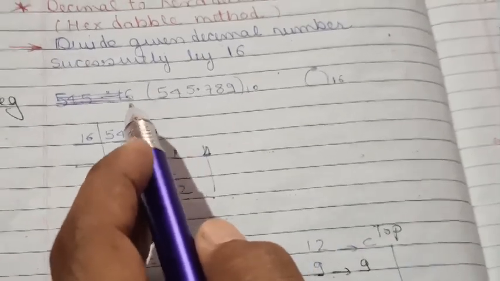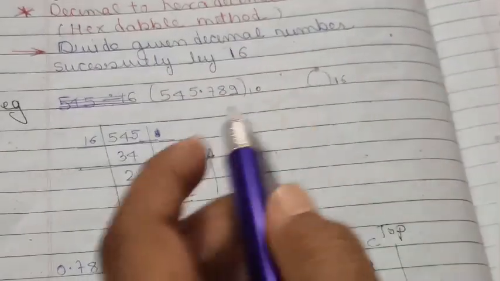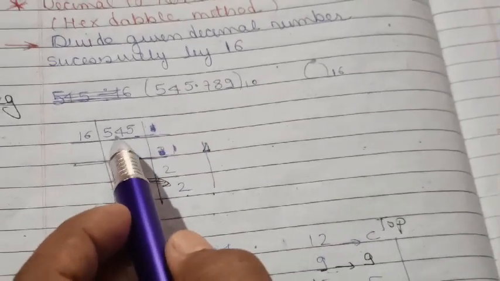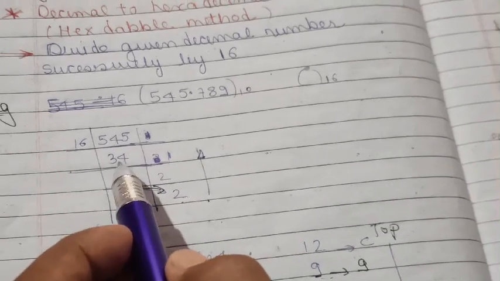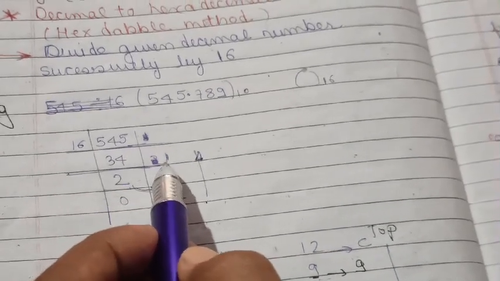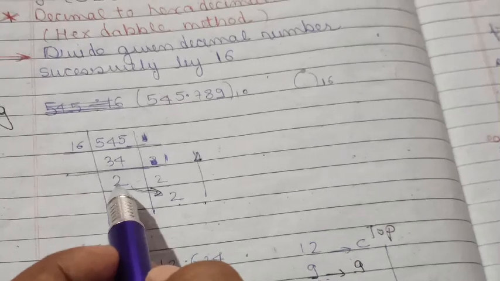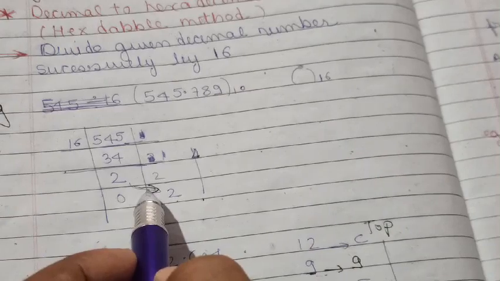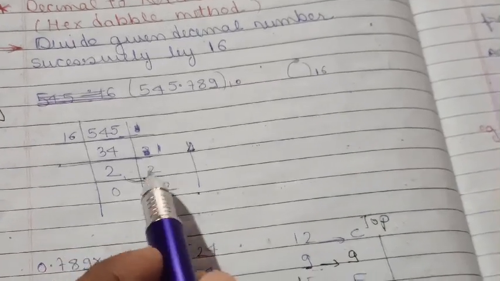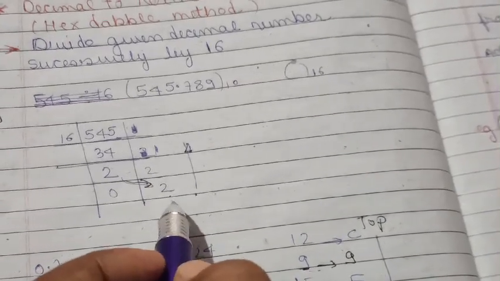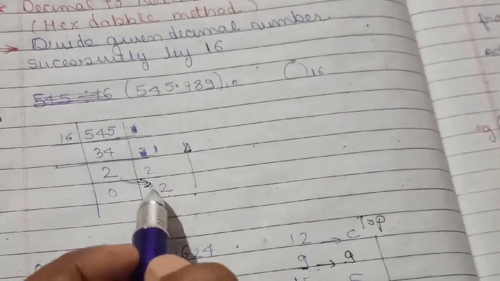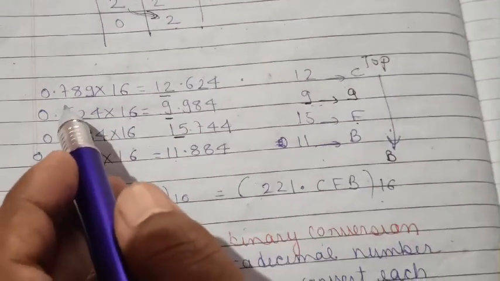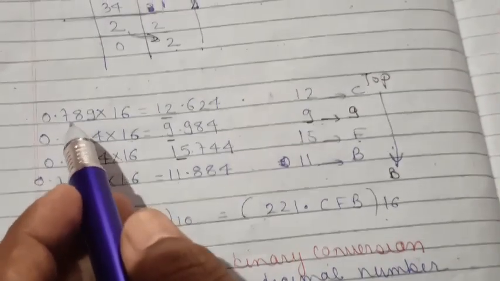Now we will go towards the left-hand side. The number which is available is 545. Divide this number by 16. After dividing 545 by 16, you will get 34, and the remainder will be 1. Again 34 divided by 16, you will get 2, and the remainder 2 is written here. We have to do the counting from bottom to top. So what will be the number over here? 221.